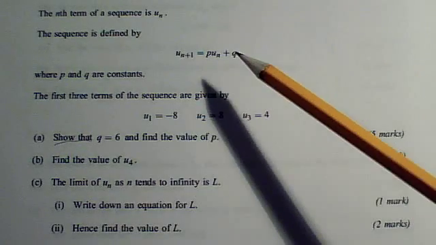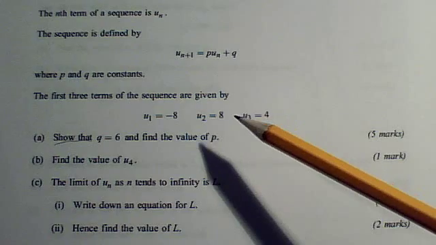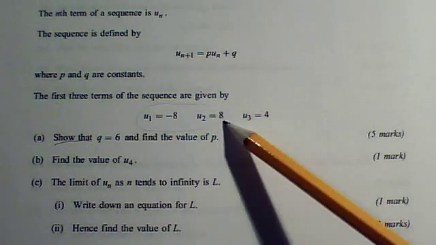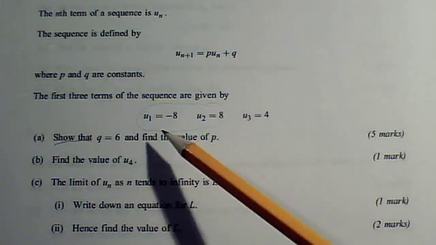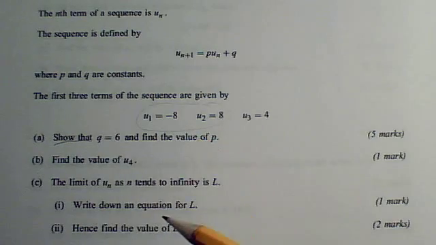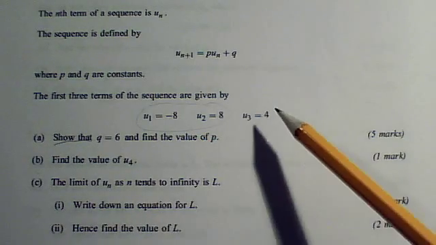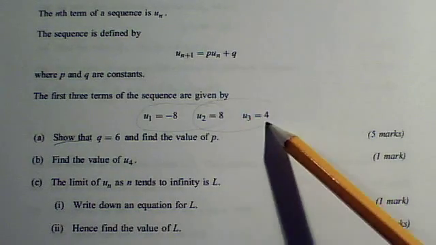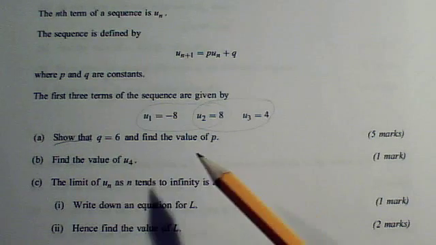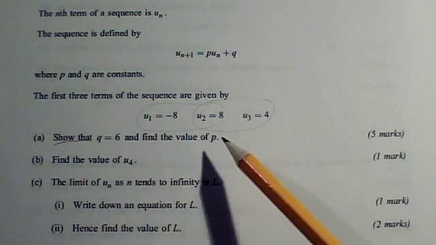What you do is you use the formula with the given values. You can do that twice. So the first time you can use u1 is minus 8 and u2 is plus 8. So if you feed the formula minus 8, it will give you plus 8 as the answer. That gives you one equation in P and Q. And the second time round, you feed it those two values and you get a second equation. Solve simultaneously for P and Q, and you know what you're expecting for Q, and you get a value for P.